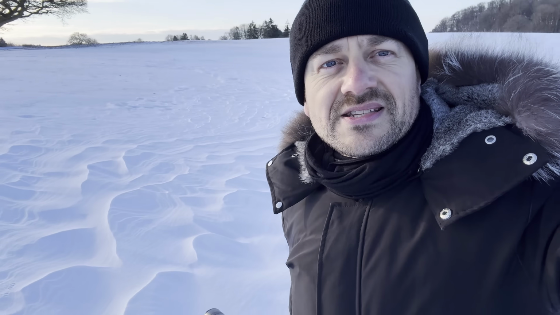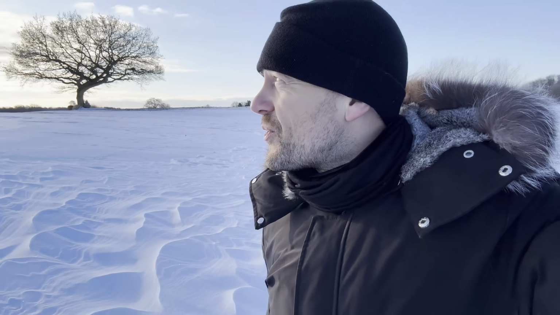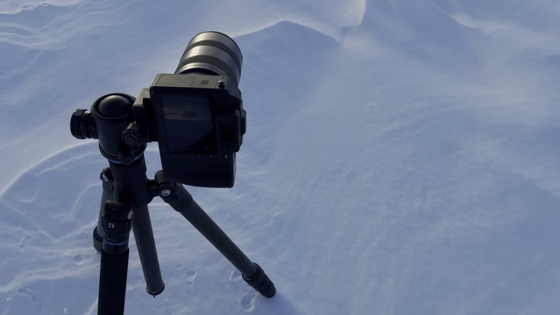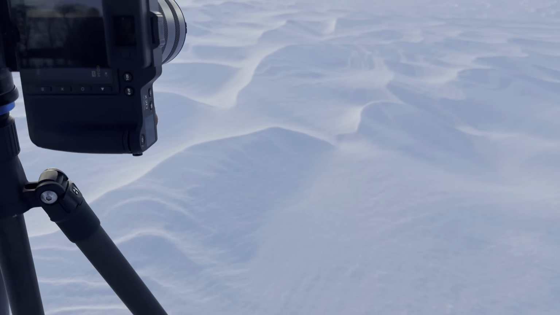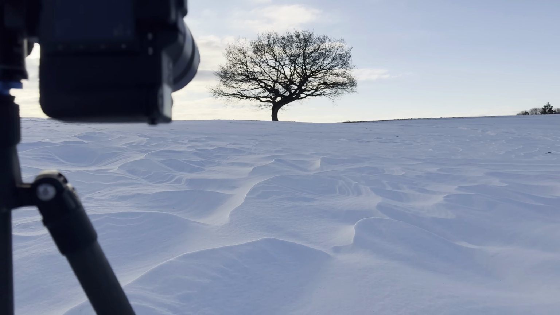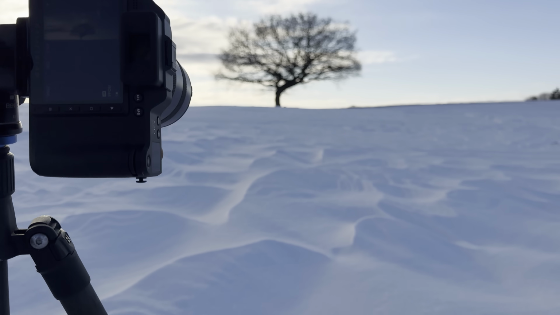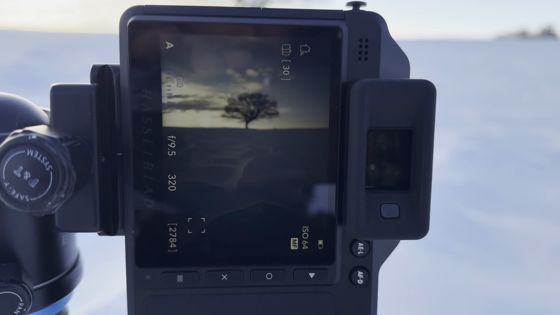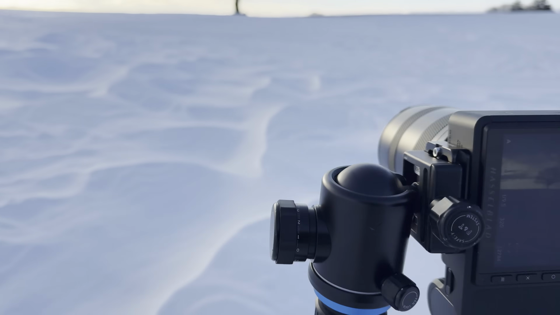And I've found these wavy patterns in the snow that look so good as a foreground. And when the sun comes out, as it does right now, it just casts these beautiful shadows. Oh, well, it casts a beautiful light onto the snow, and then it creates these beautiful shadows, of course, on the other side. So, as you can also see, I brought out the Hasselblad camera.